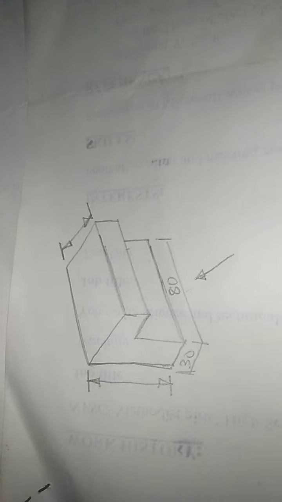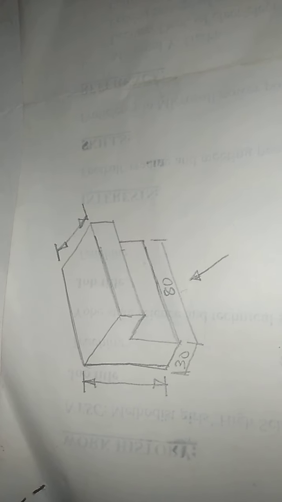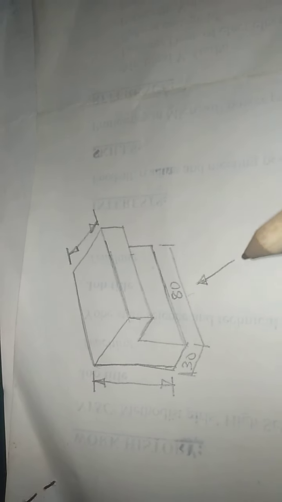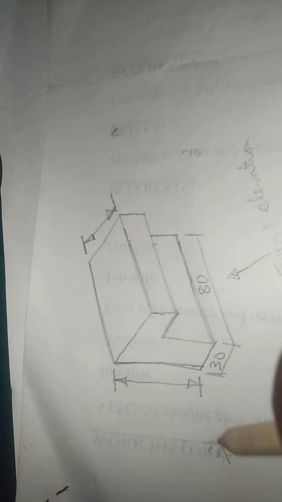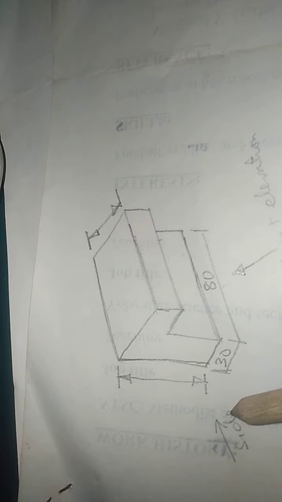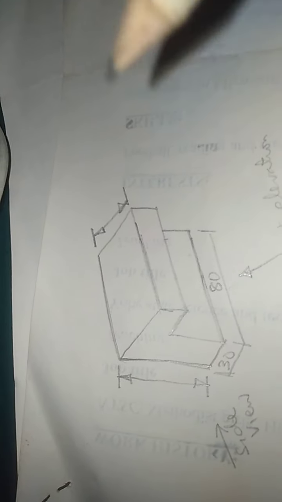Since this is a 3D object, and you are required to change it to a 2D drawing, you look at it from three principal views. These are the front elevation, the side view, which you could call the side elevation, and then the top view.